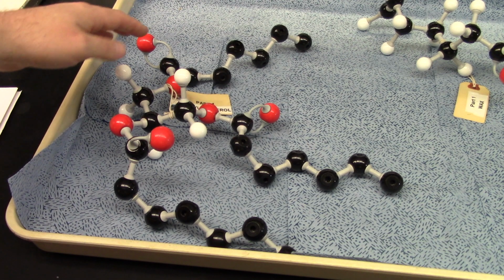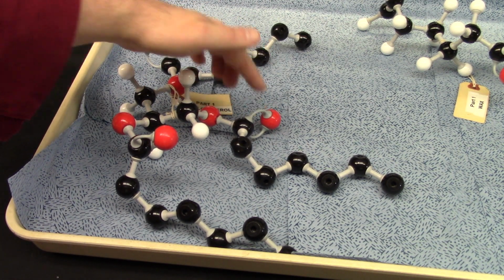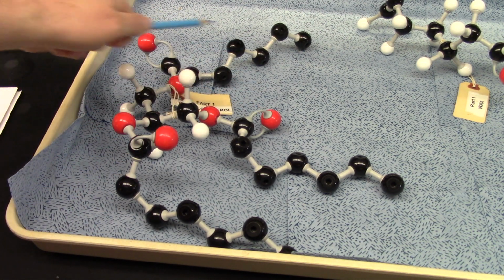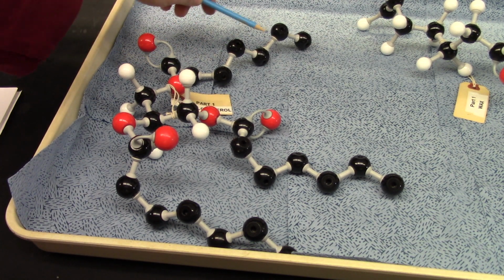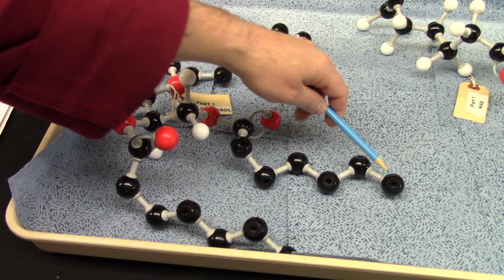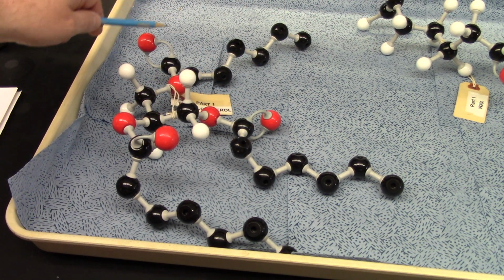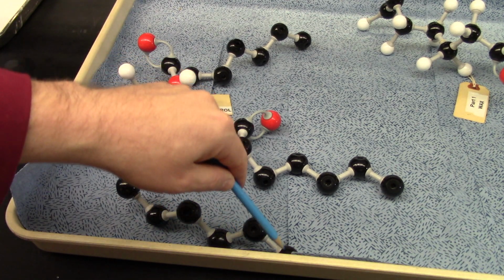So here we have a carbonyl. Here we have another carbonyl and another carbonyl. So we have 3 carbonyls. Each one of these carbonyls has a long chain, a fatty acid or a fatty tail on it right here. I know it's hard to see, guys, but there it is. Carbonyl, carbonyl, carbonyl, long carbon chain, long carbon chain, long carbon chain.